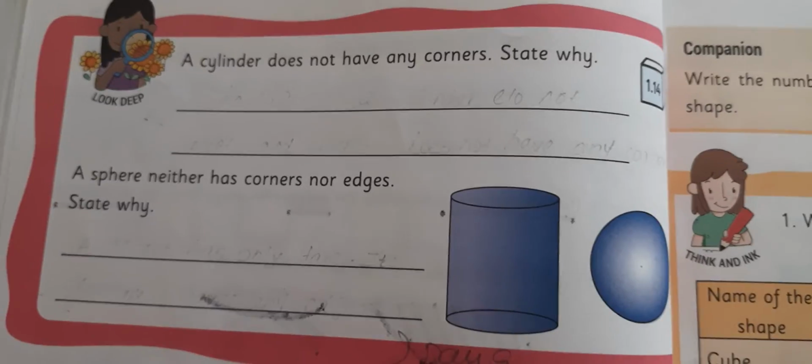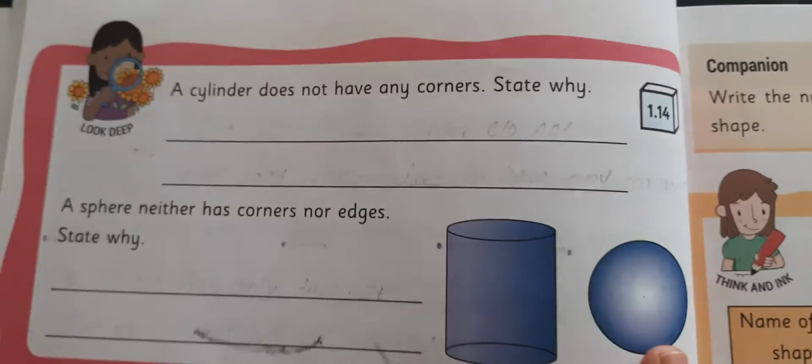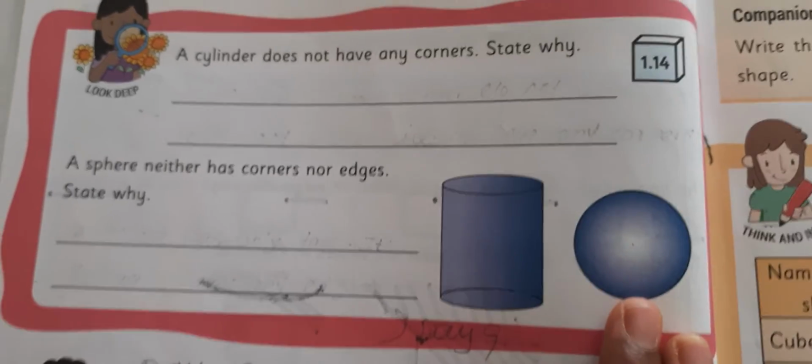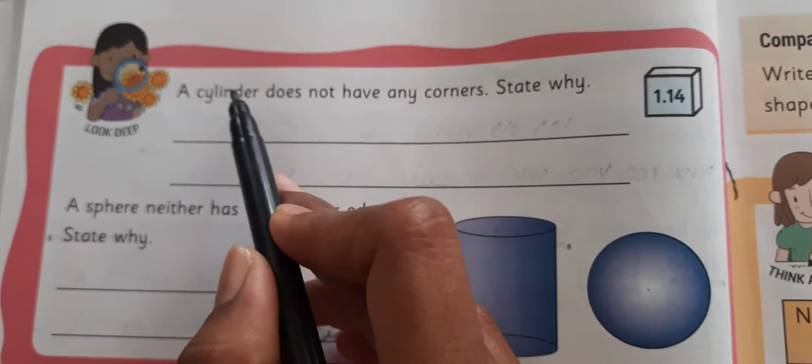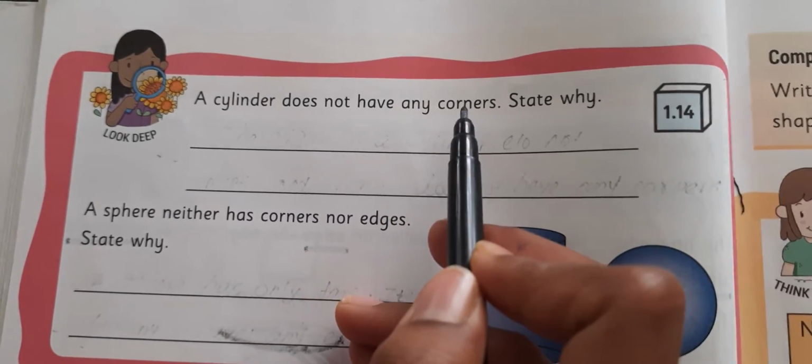Yes. So the next activity is the Look Deep activity, page number 16, Activity 1.14. So what is the question? A cylinder does not have any corners.